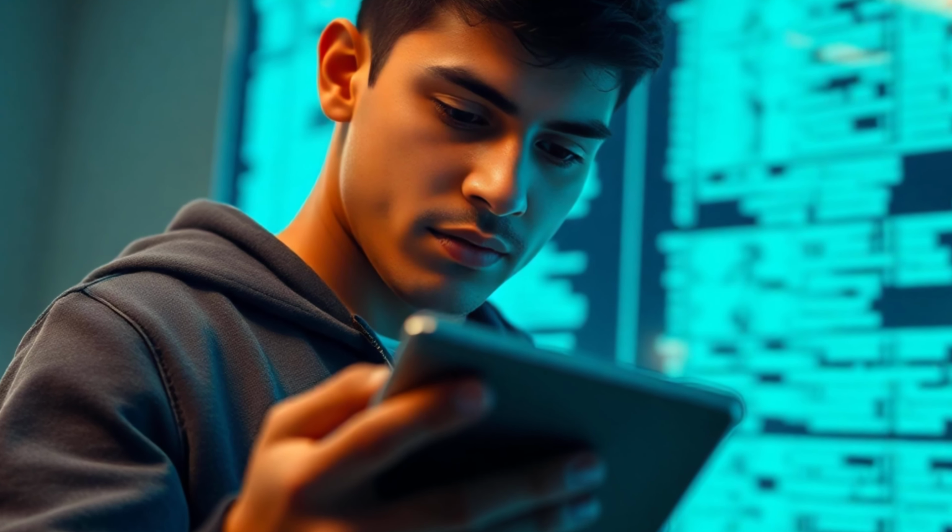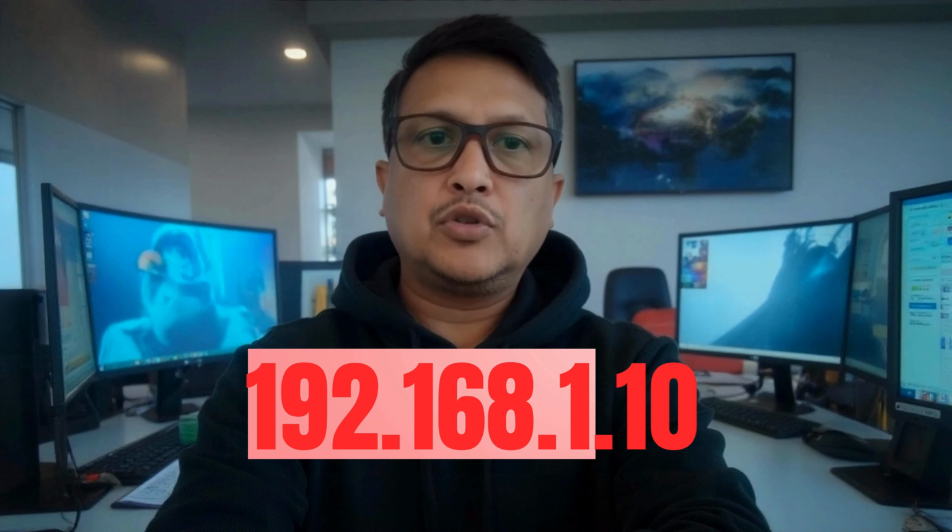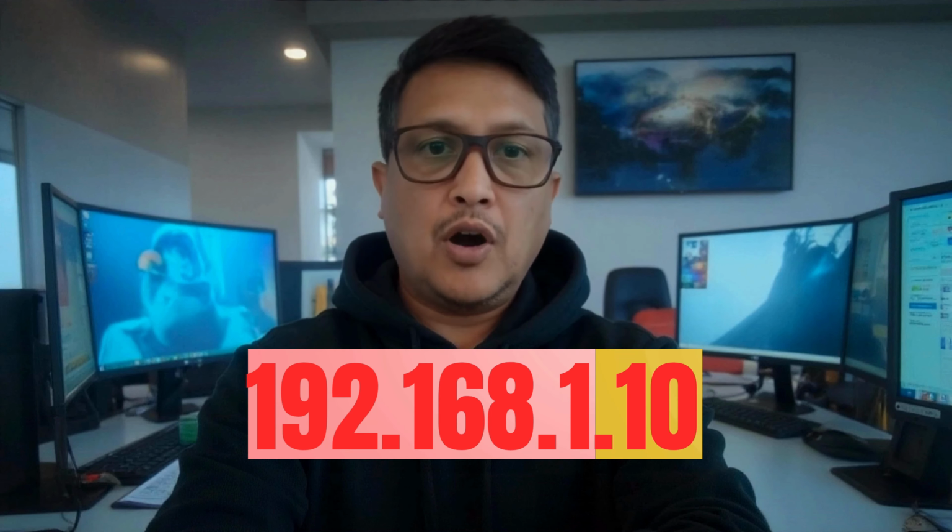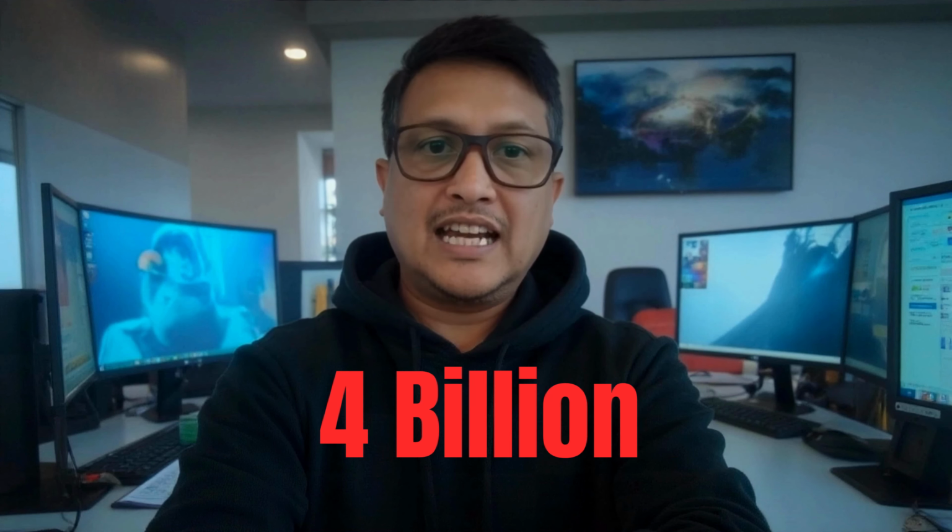But before we get to that, let's break down the anatomy of an IP and see why we even needed a brand new version of them. 192.168.1.10 isn't random. The first parts point you to a neighborhood. The last part is your house number. IPv4 gives around 4 billion addresses. Sounded like a lot once.